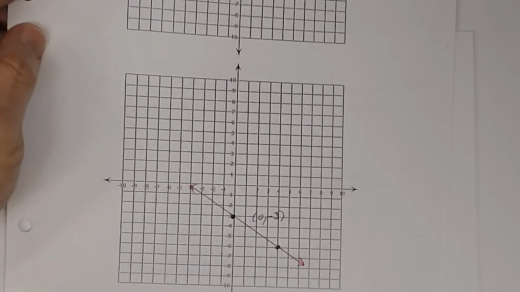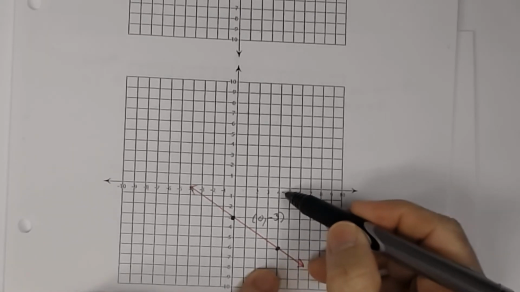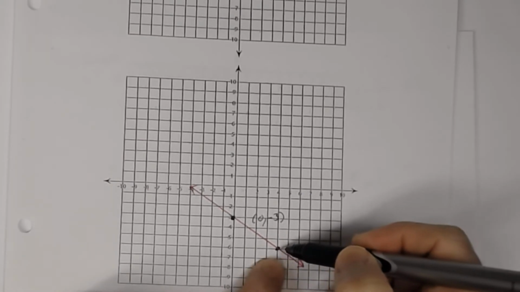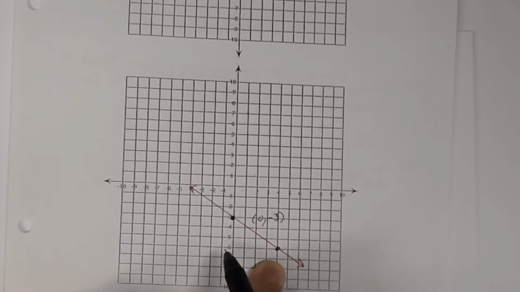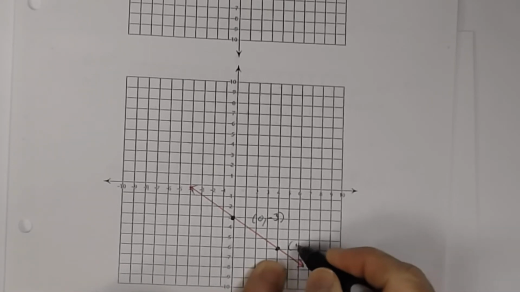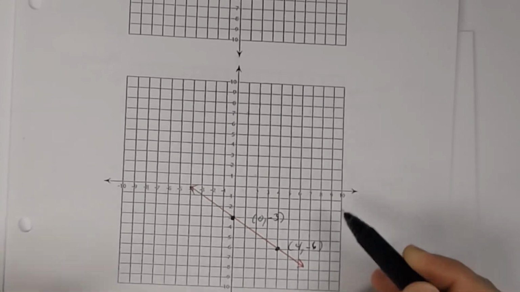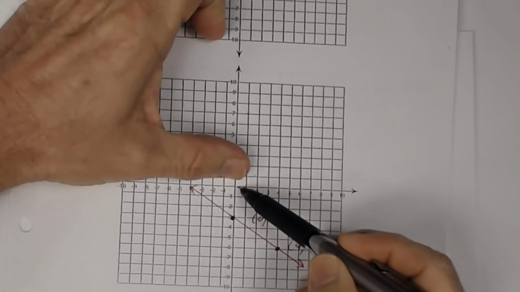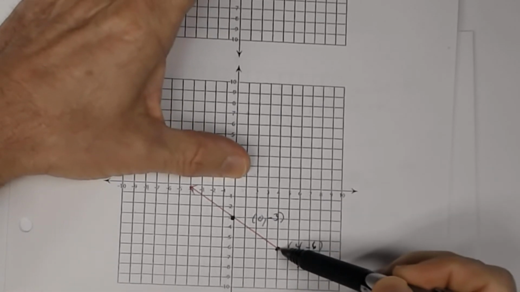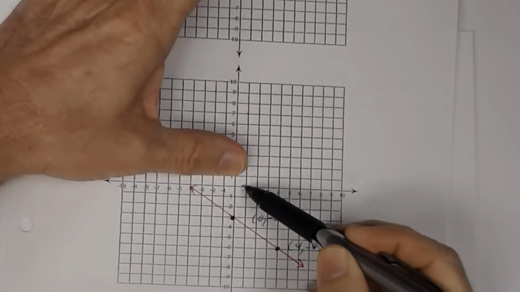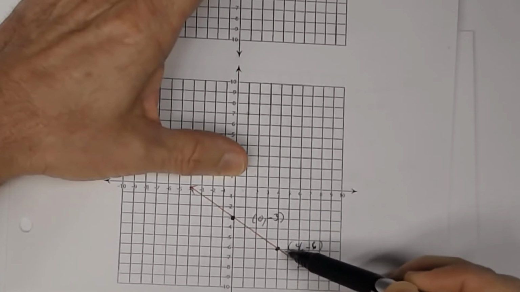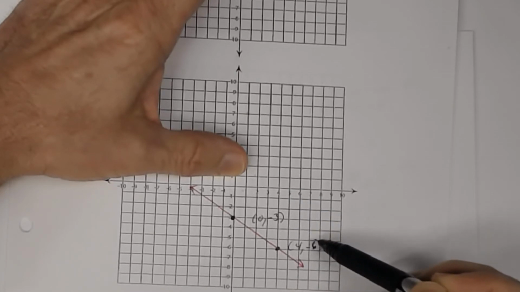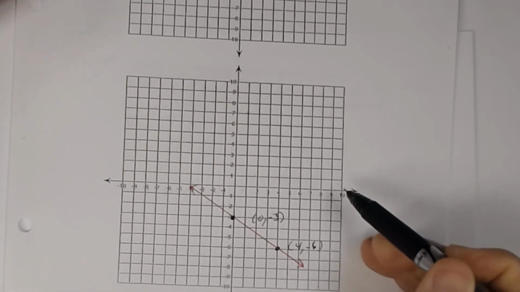Now let's go ahead and label this point. Remember, the coordinates of a point are x first, y second. The x coordinate is 4, and the y coordinate is negative 6. So that's 4, negative 6. You can always verify this. You start from the origin, and to get to this point, I've got to go 4 units to the right, so positive 4, and 6 units down, negative 6.